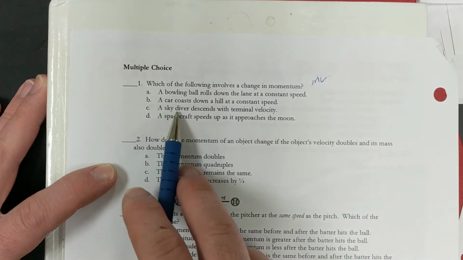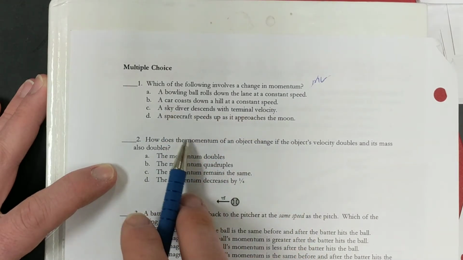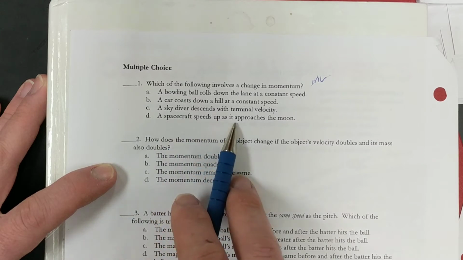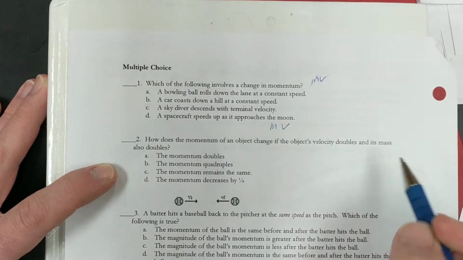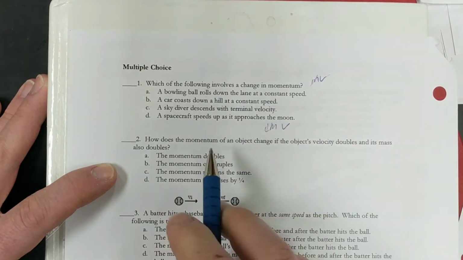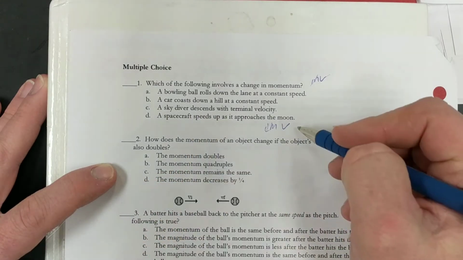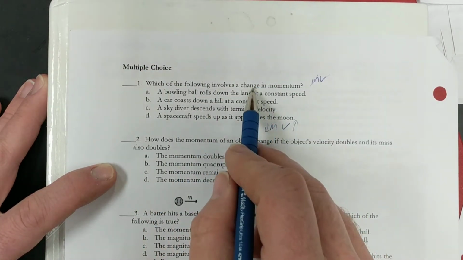Nope. Skydiver descends with terminal velocity. Terminal velocity is constant speed, not changing mass. And a spacecraft speeds up as it approaches the moon. Well, this is actually changing both mass and velocity. The spacecraft is using fuel, which is lowering its mass, and it's speeding up, which is increasing its speed. So this is D. D is definitely a change in momentum.